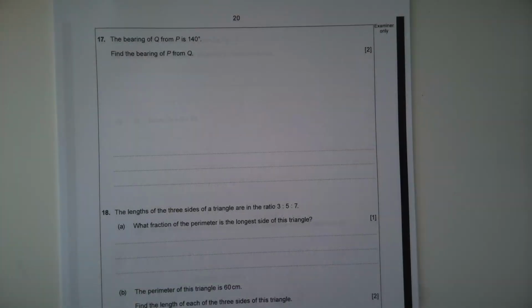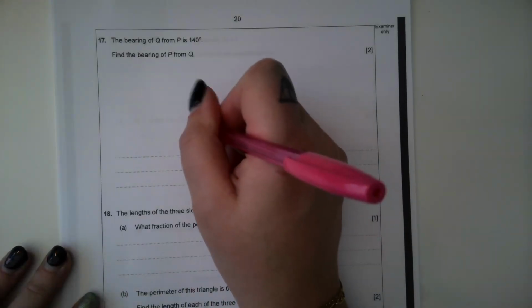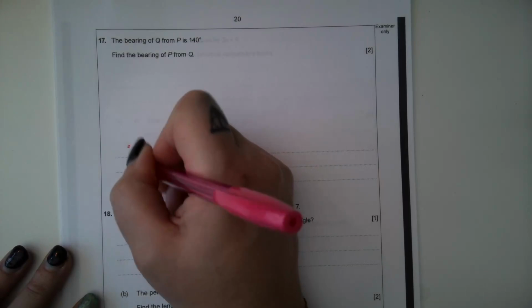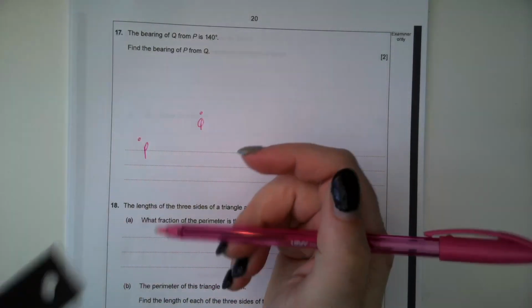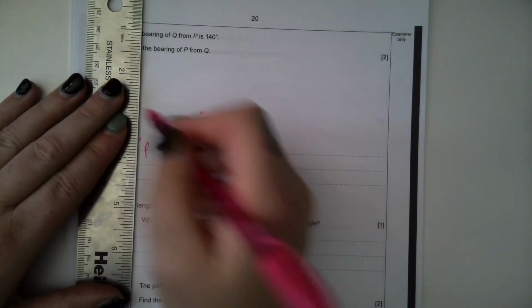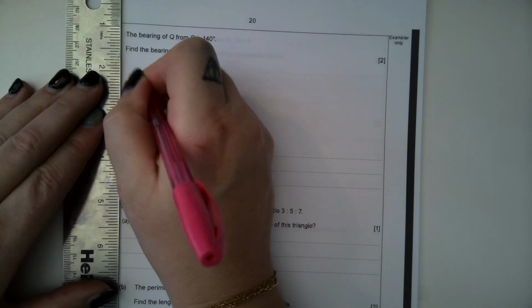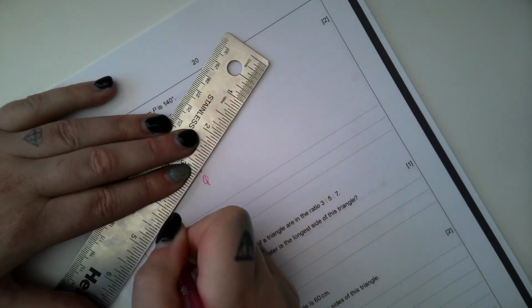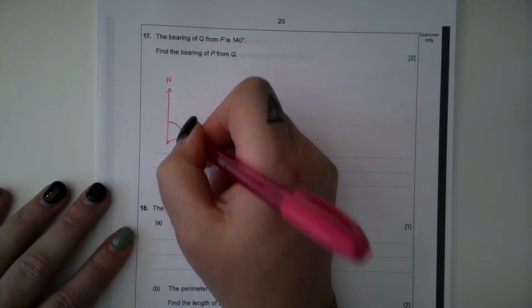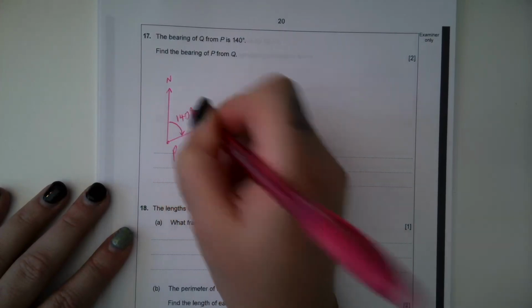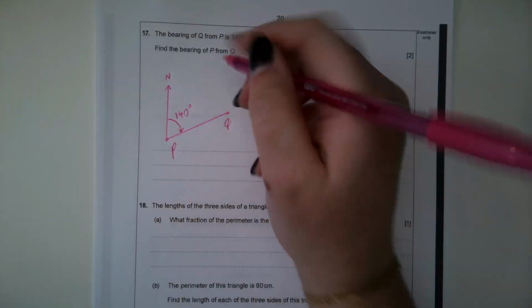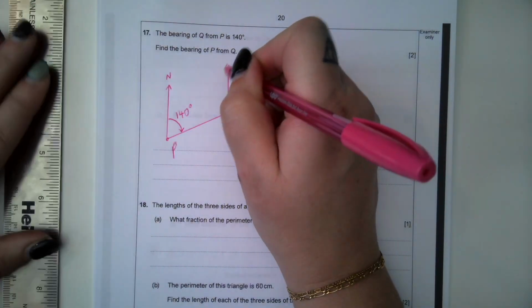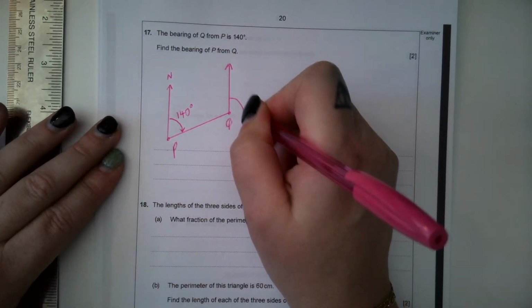Question 17. The bearing of Q from P is 140 degrees. So if we've got Q and we've got P, so if we've taken the bearing of Q from P, so we're starting at P, so we draw our north line, we're going to Q. So what it's telling us here is this angle, this bearing is 140 degrees. It wants us to find the bearing of P from Q. So if we were to draw a north line here, the bearing of P from Q would be this bearing here.